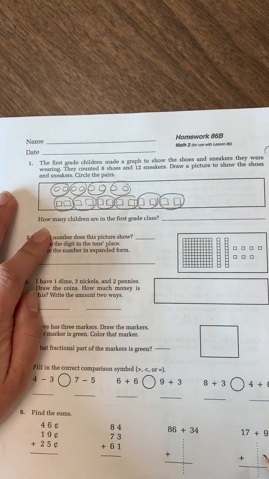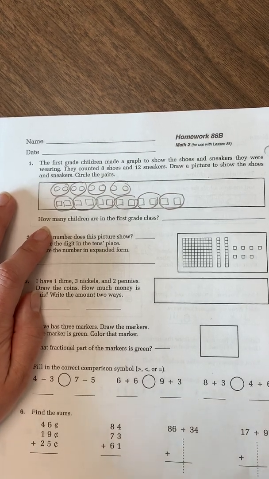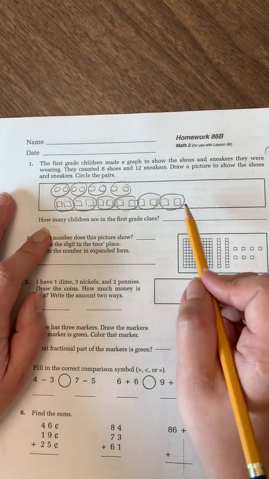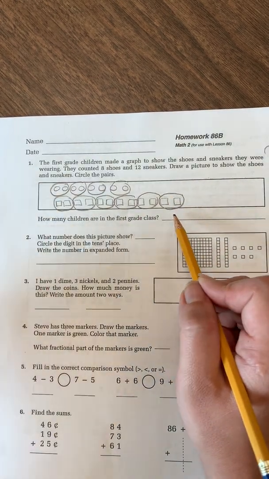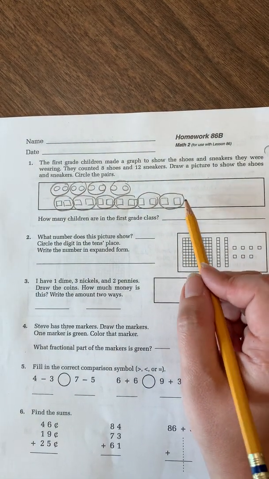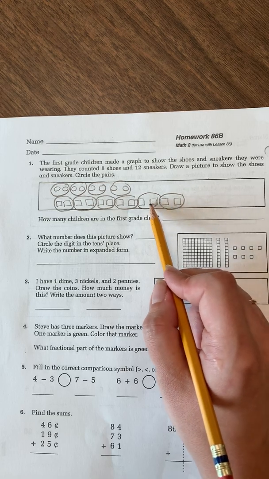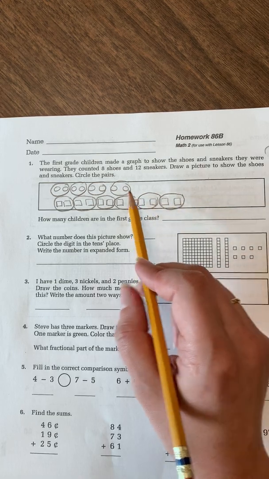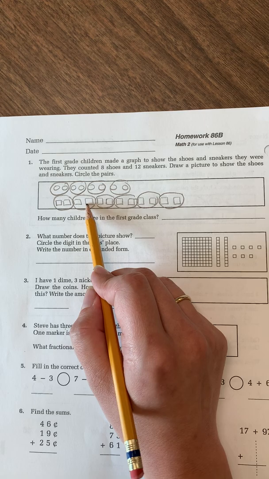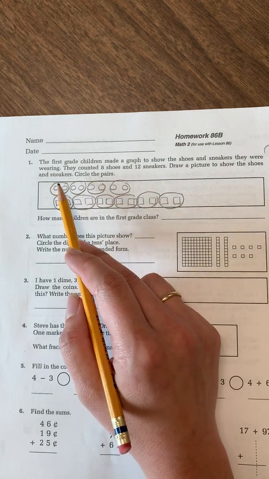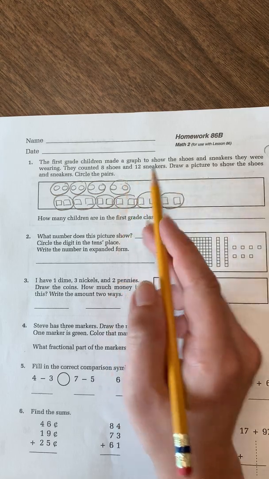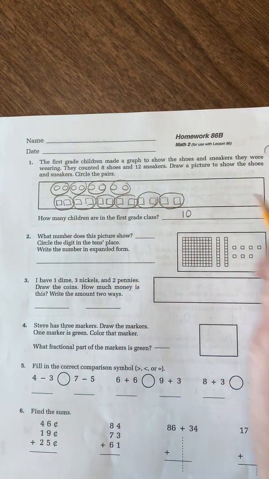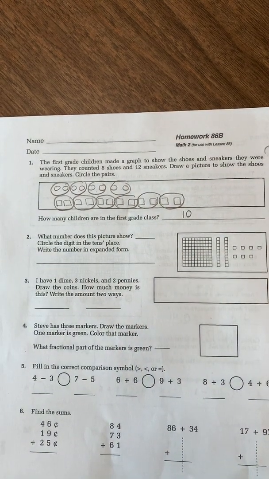Now it wants to know how many children are in that first grade class. Well, this means that one child wears 2 shoes, so we're going to count our groups of 2. 1, 2, 3, 4, 5, 6, 7, 8, 9, 10. 10 children in the class.